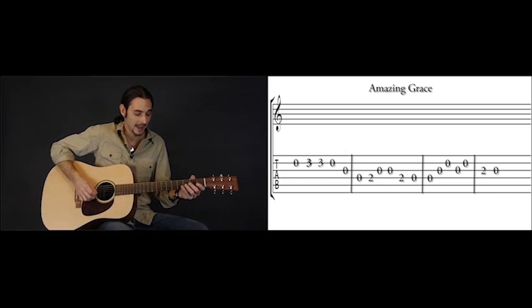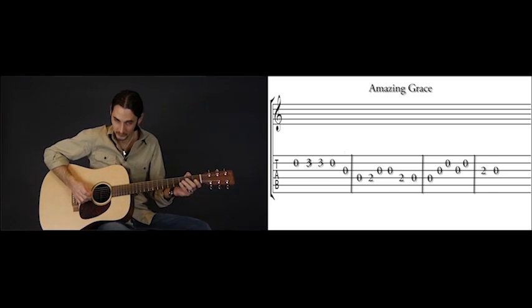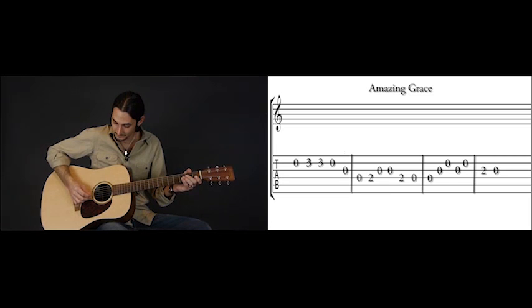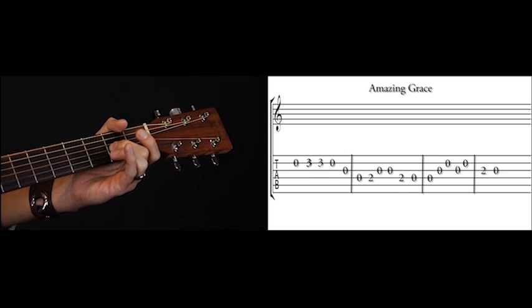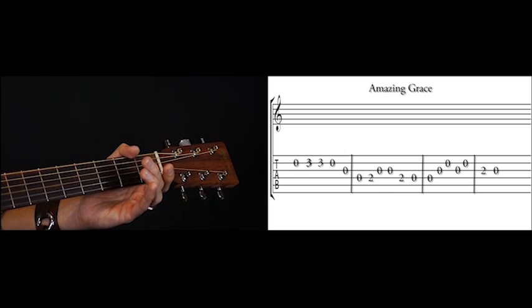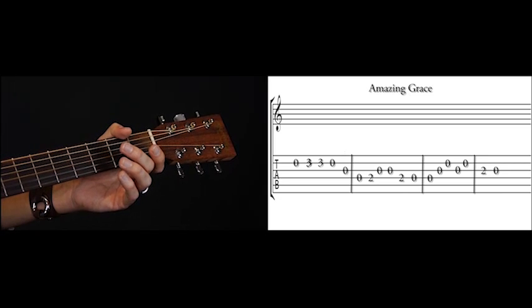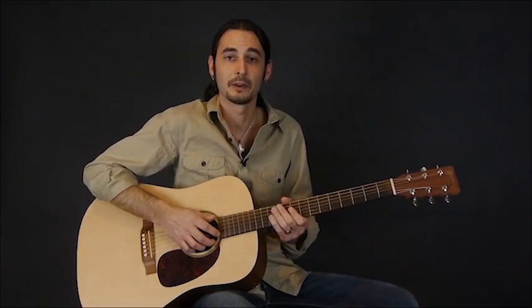So from starting at the second half, you should be up to there. Then the end, just like the beginning. That last little part is just second fret, G string, open G string. That's it. That's Amazing Grace.